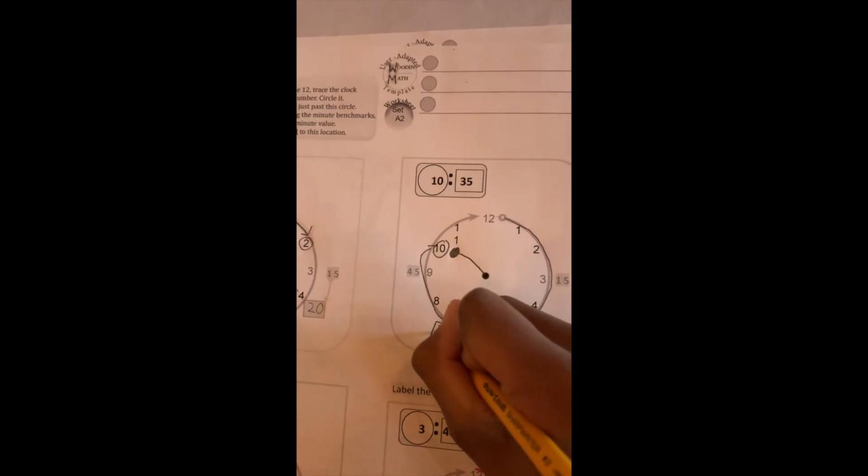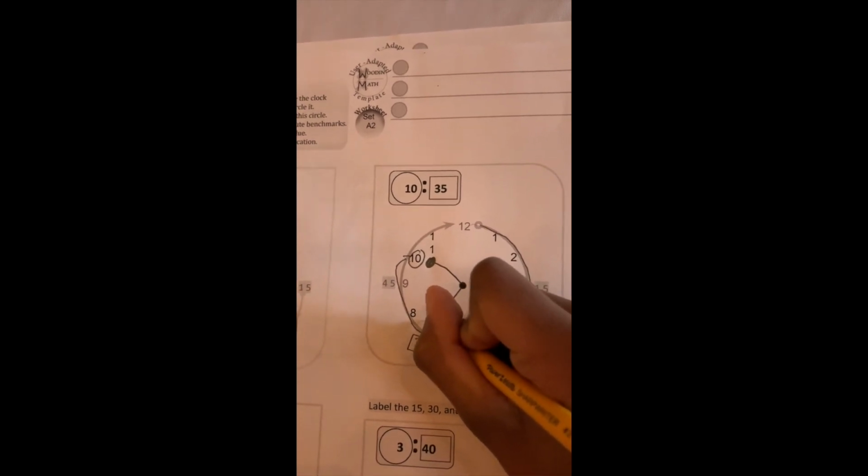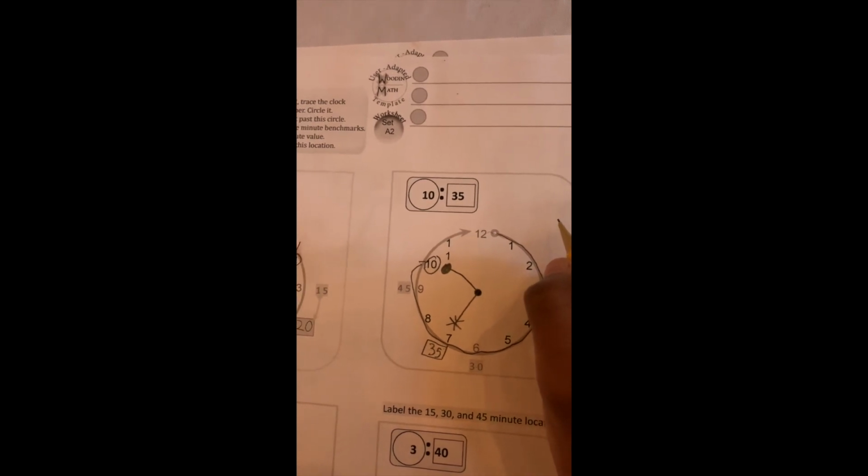So draw the hand to that. This hand is going to have some fingers on it. So do your best to draw your fingers on there. Perfect. What time is it there? The whole thing? 10:35. 10:35, yeah. 10 is the hours, 35 is the minutes. Good job.